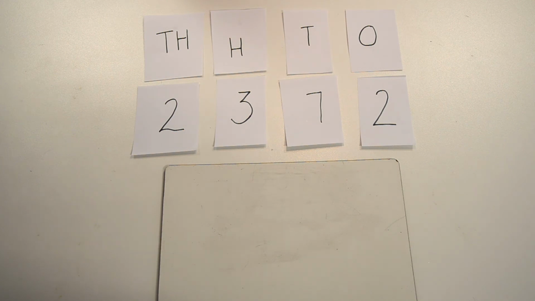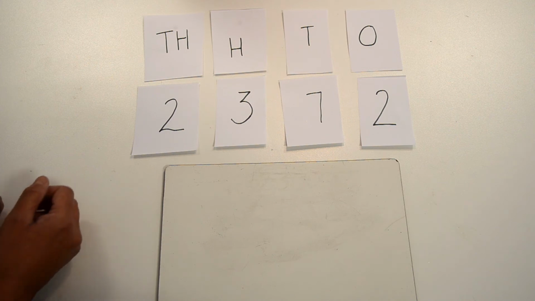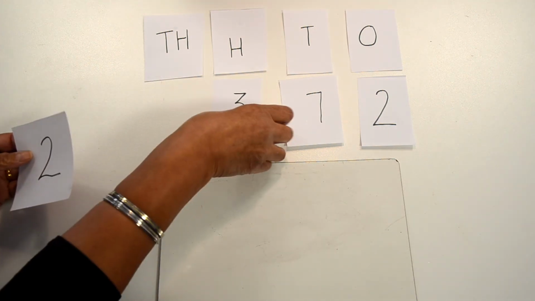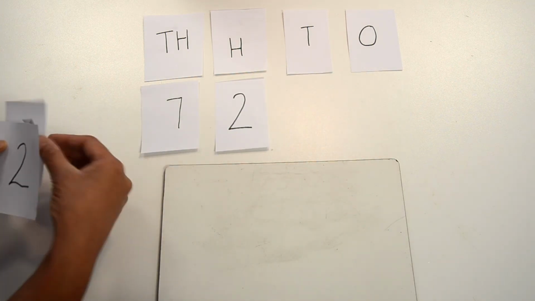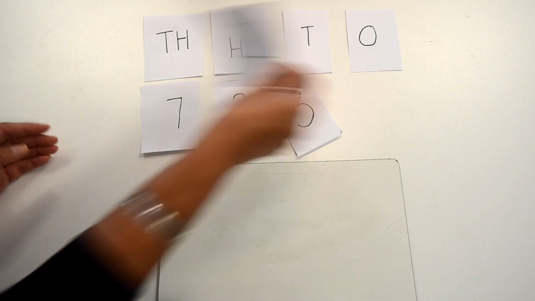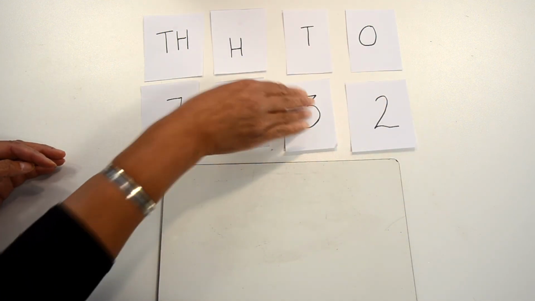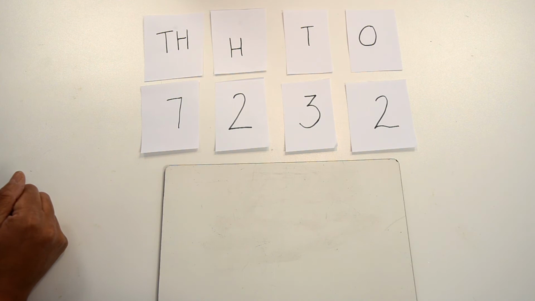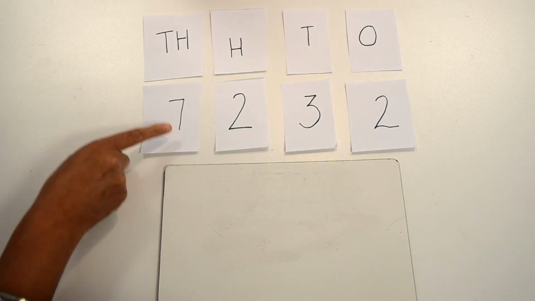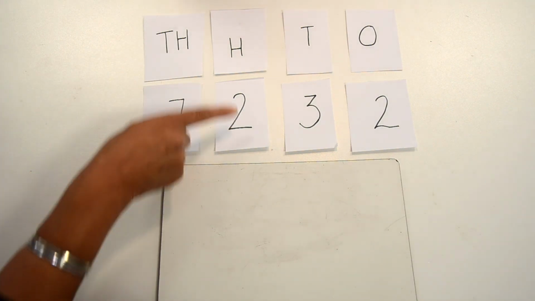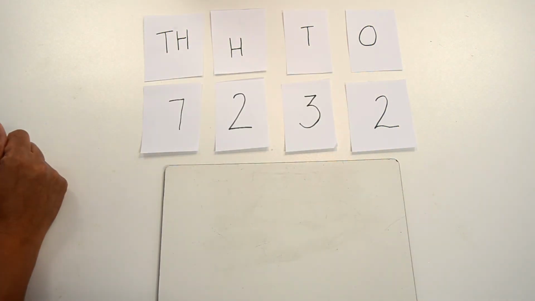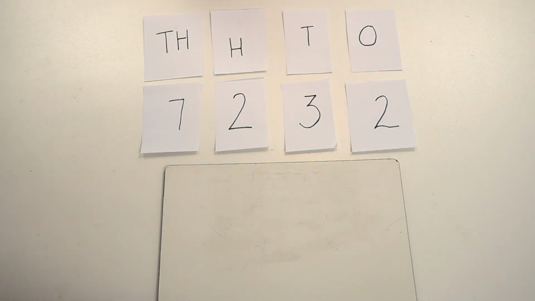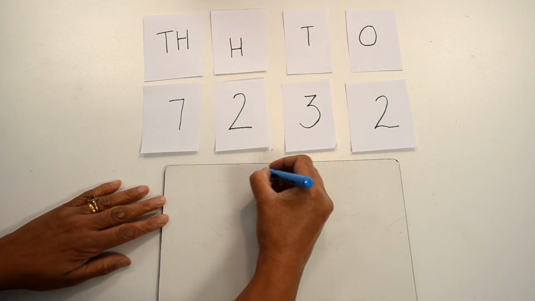The 4-digit number I'm going to make now is... Let's read the number together. 7,232. 7,232. Let's partition this number.